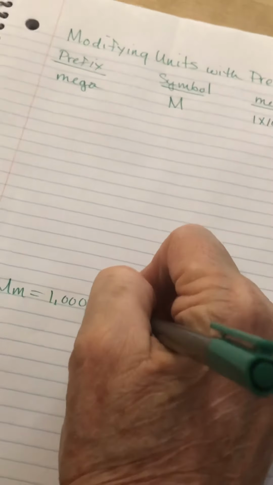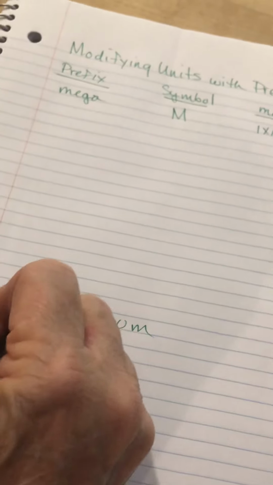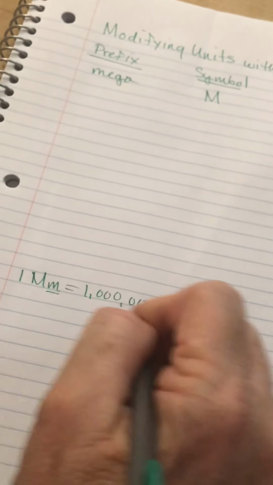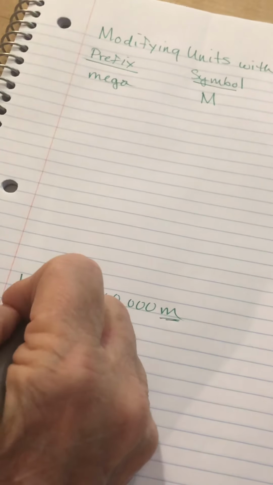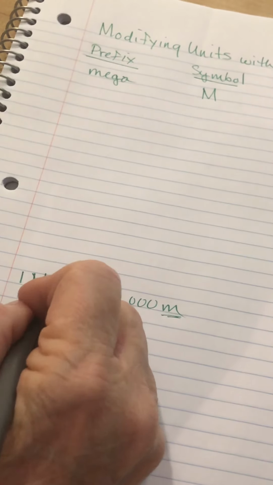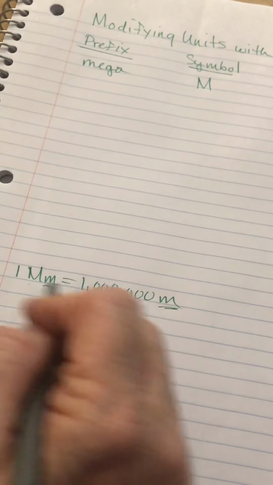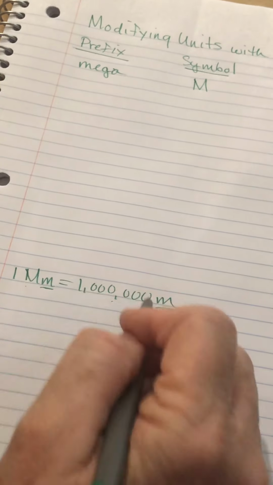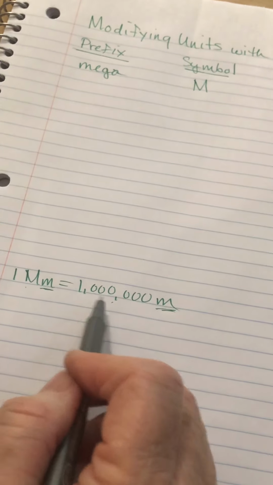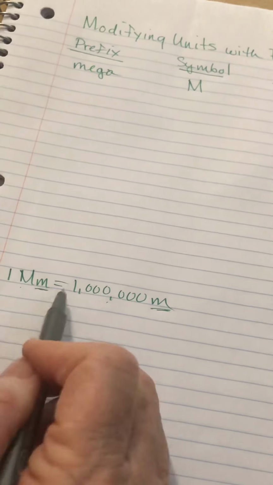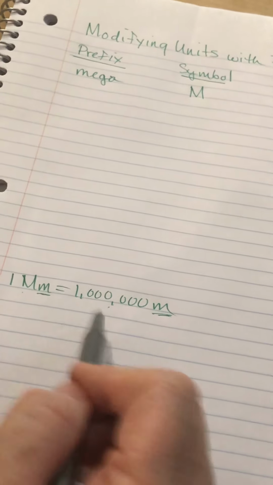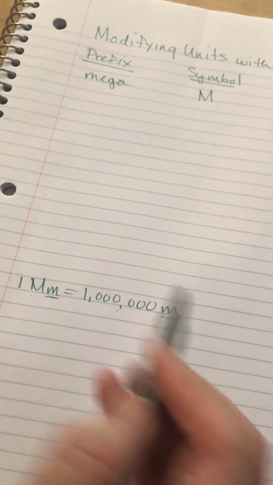Well, maybe we can look at it now. You see here, we've got 2 M's. These both stand for meter. Mega means a million. You never want to have the prefix and its meaning on the same side, because mega means a million and the value 1 million means a million. Okay, so those two things are equal because mega means a million.